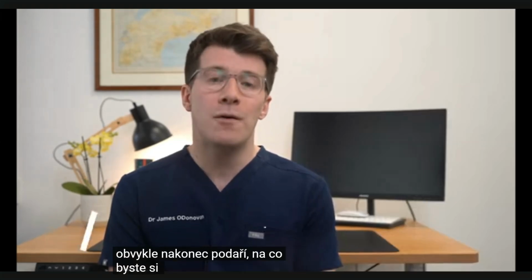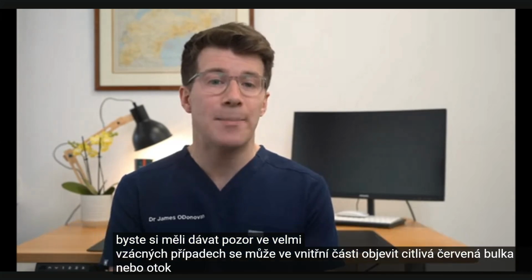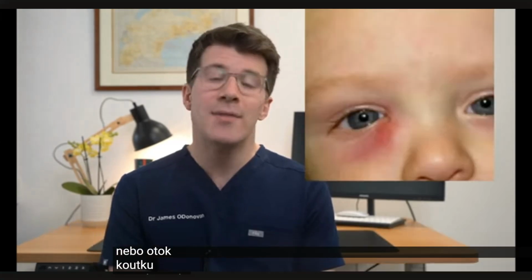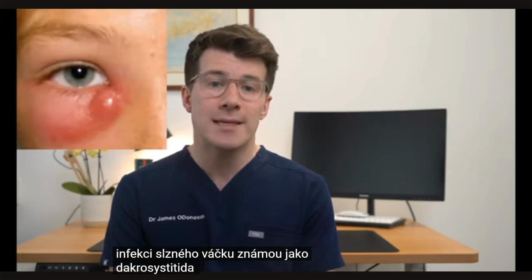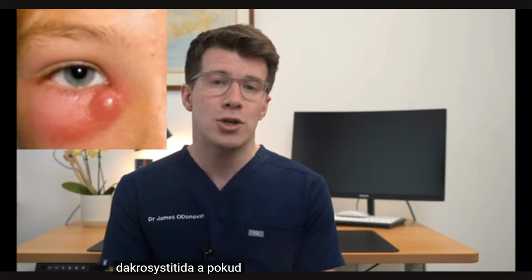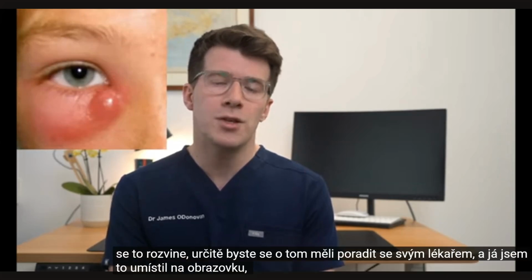Finally, what should you look out for? Well, in very rare cases, a tender red lump or swelling can appear in the inner corner of the eyelids. This can indicate a serious infection of the tear sac known as dacryocystitis, and you would most certainly need to see your doctor about this if this develops. And I've put a picture of this on screen for you to know what it looks like.